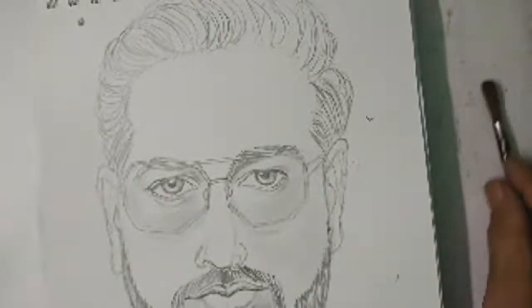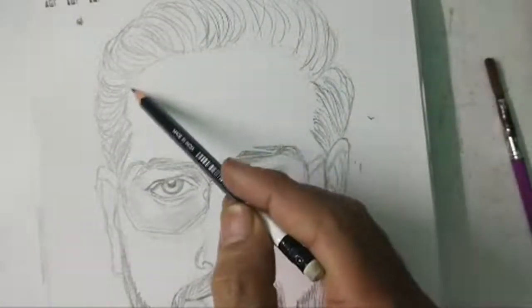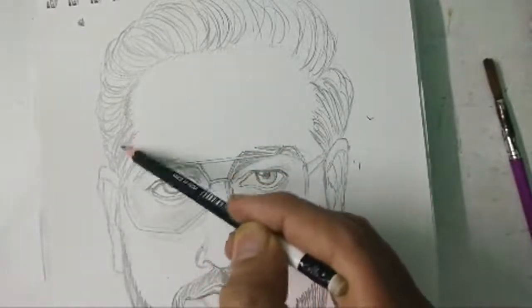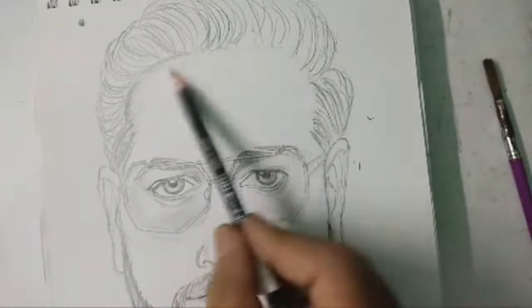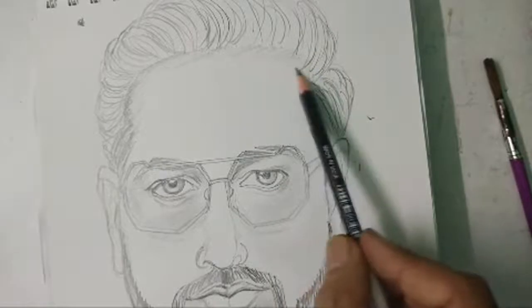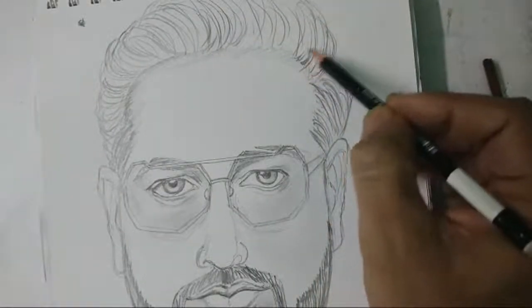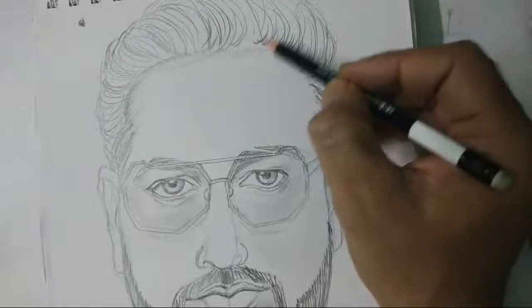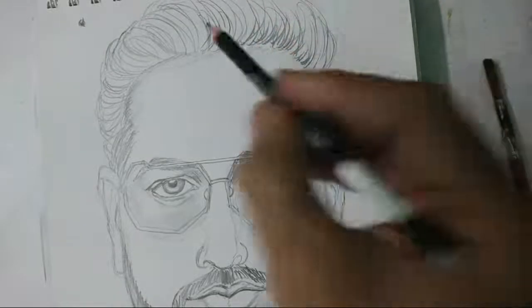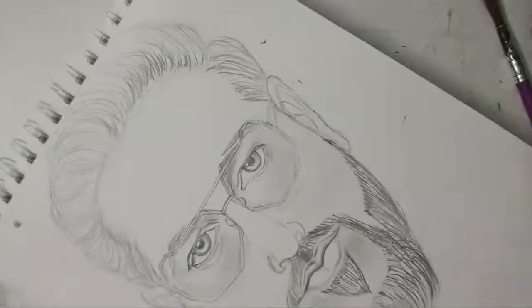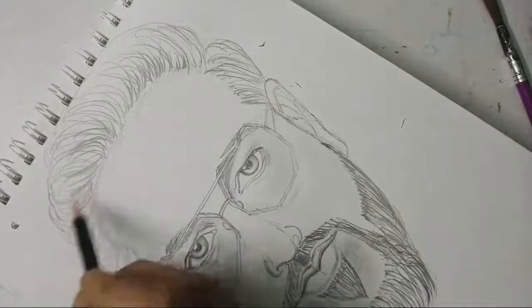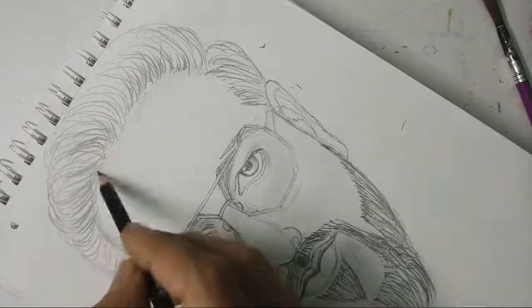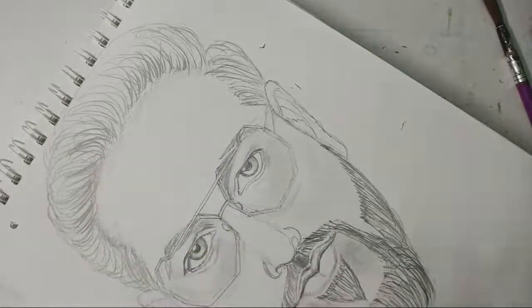Then on the upper part of the hairline starting, and where the hair is starting, there you have to just mix like this.